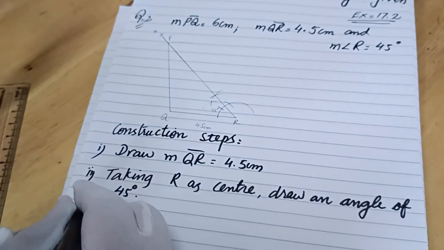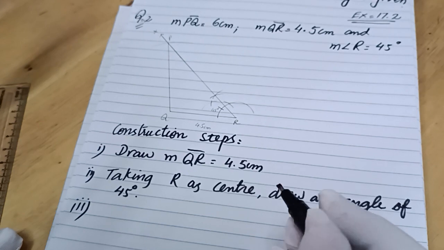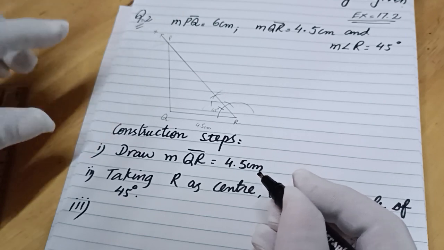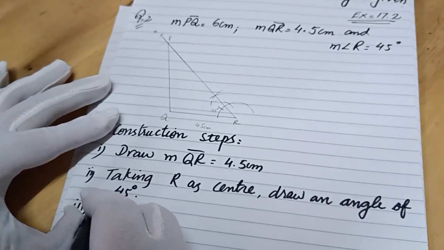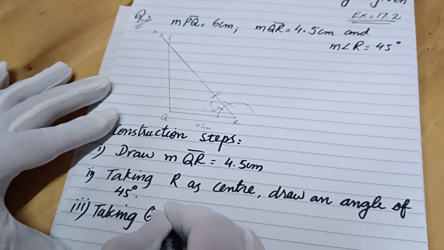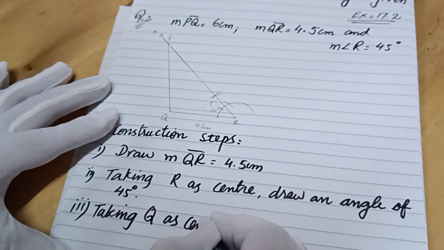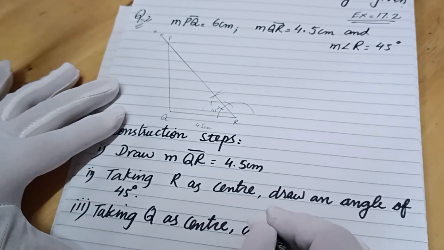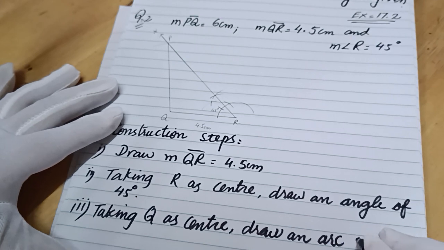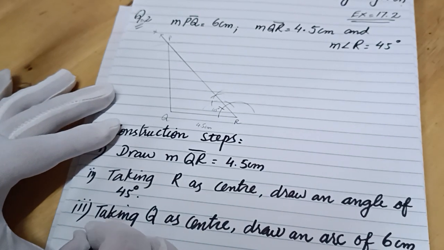Then third point is what we have done in the third point. From the point Q, you draw an arc of 6 centimeter. Taking Q as center, you draw an arc. So write down, draw an arc of 6 centimeter, which cut or intersect, both you can write.